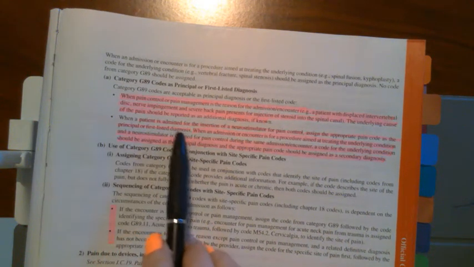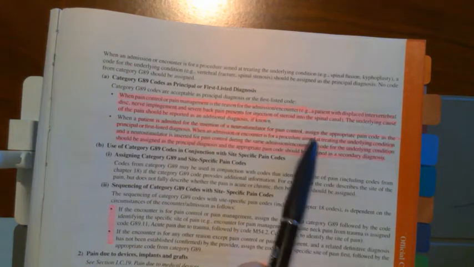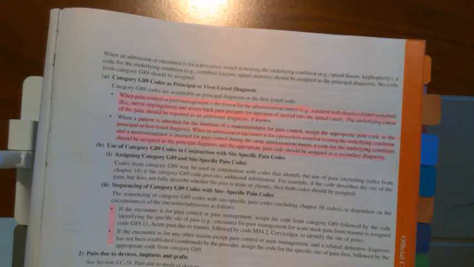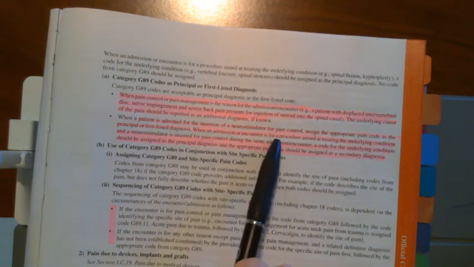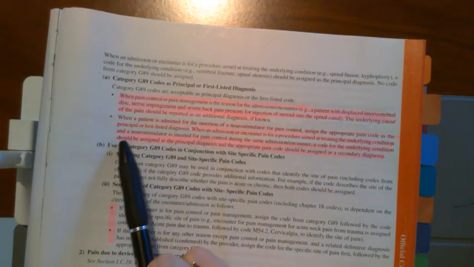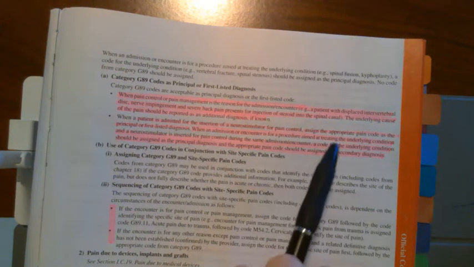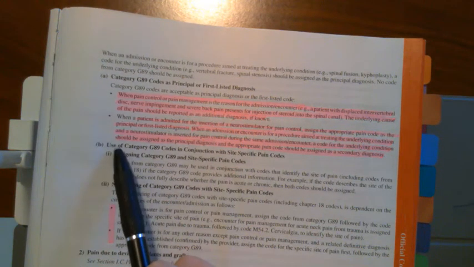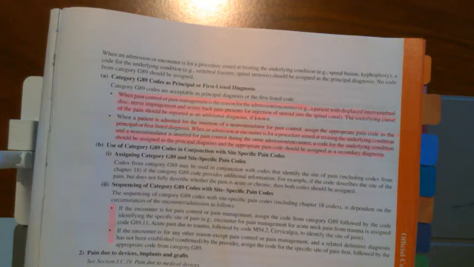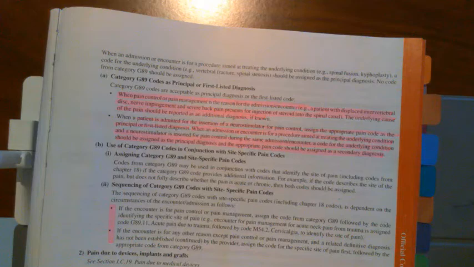So when a patient is admitted for the insertion of a neurostimulator for pain control, we want to assign the appropriate pain code as the principal or first listed. When an admission or encounter is for a procedure aimed at treating the underlying condition and a neurostimulator is inserted for pain control during the same admission, a code for the underlying condition should be assigned as the principal, and then the appropriate pain code would be used as a secondary diagnosis code.